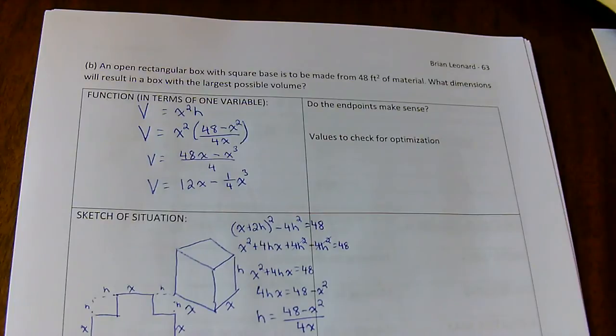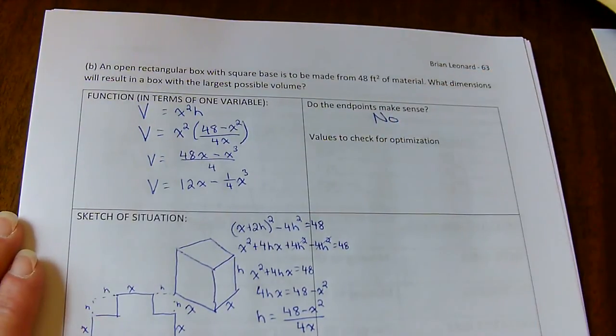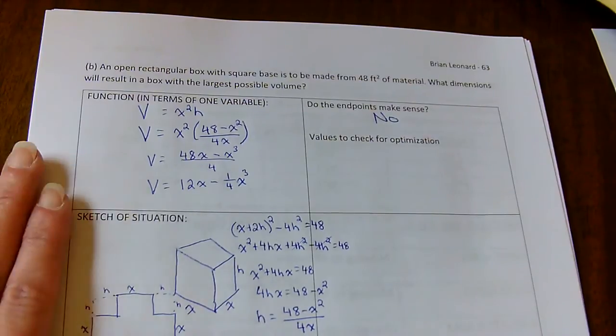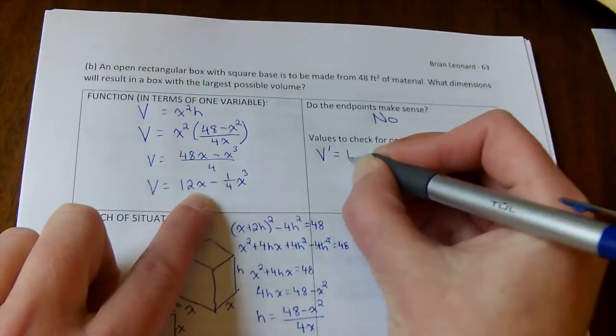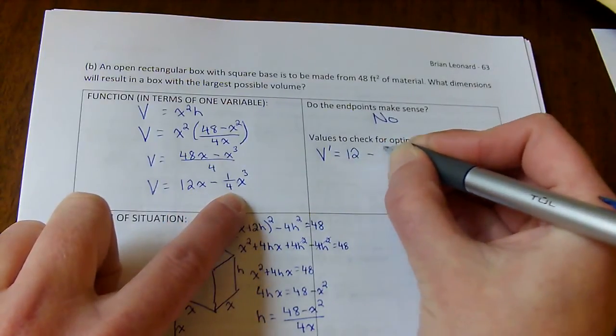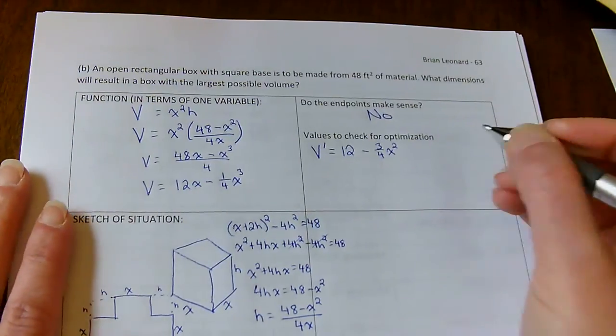The other endpoint would be the other place where the volume is 0, which doesn't make much sense at all. No, those would not give me a maximum volume. So the only place I really need to check is when the derivative is 0. So 12 minus 3/4 x squared, we want to know when that equals 0.